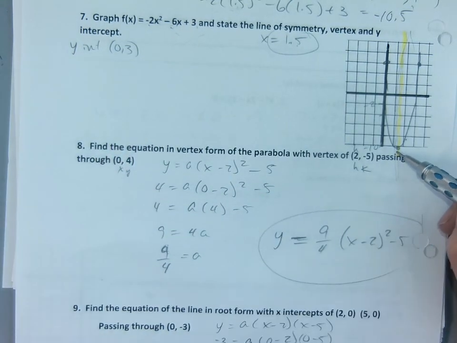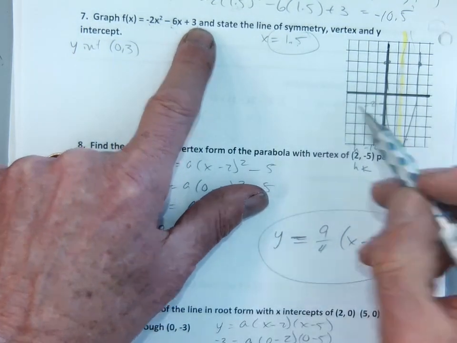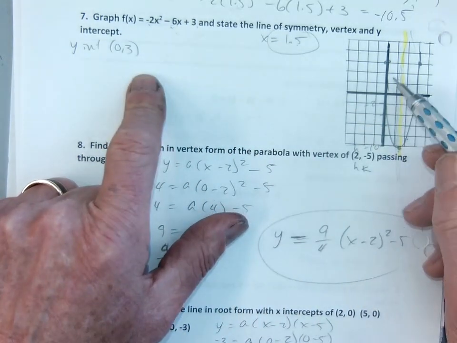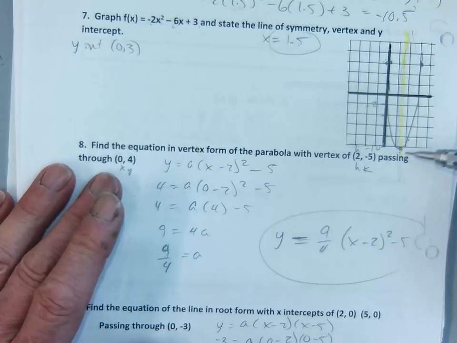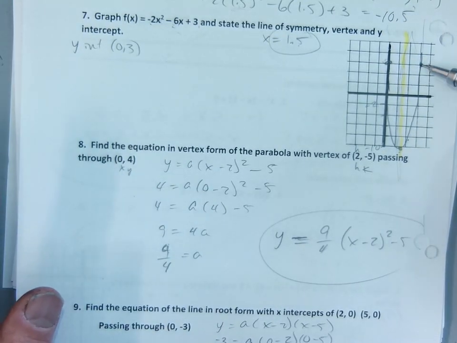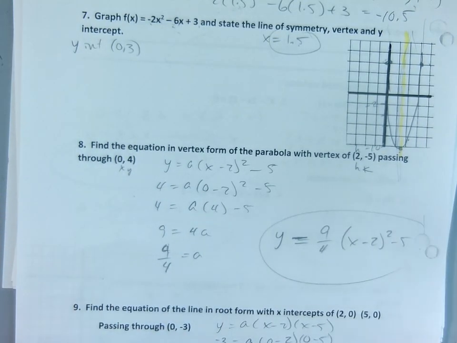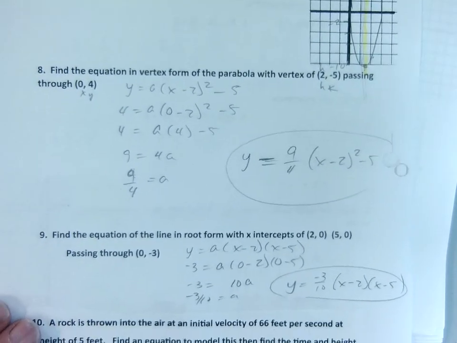I have a y-intercept at 0, 3, because if x is 0, I get 3. So I have a second point I can reflect. I don't need the x-intercept, so I just draw it in. Y-intercept, reflected point, and vertex. Okay? All right, number 8, we need to find an equation.